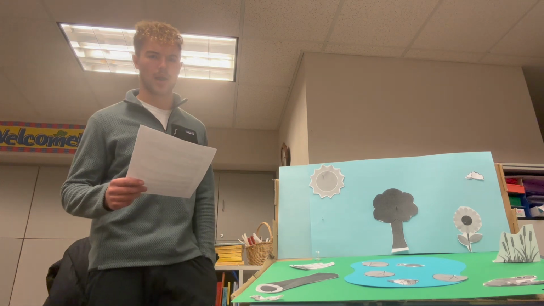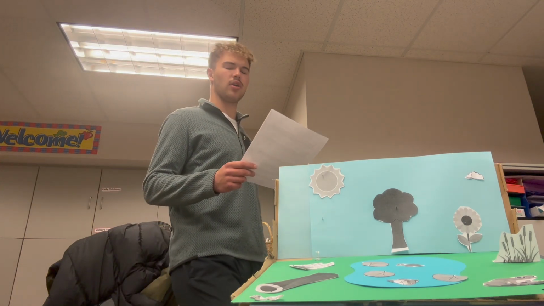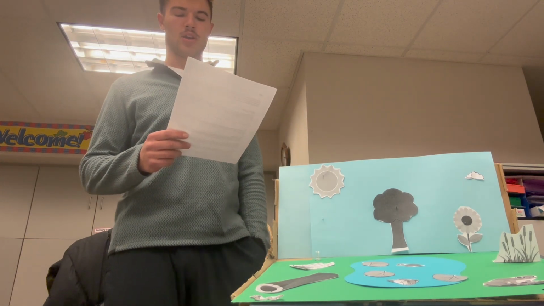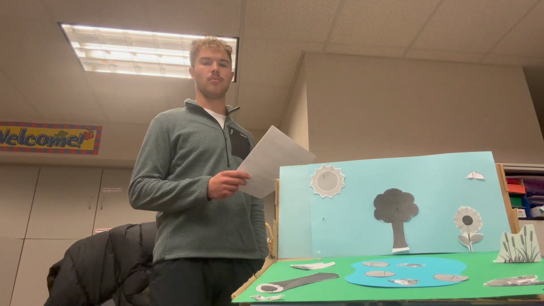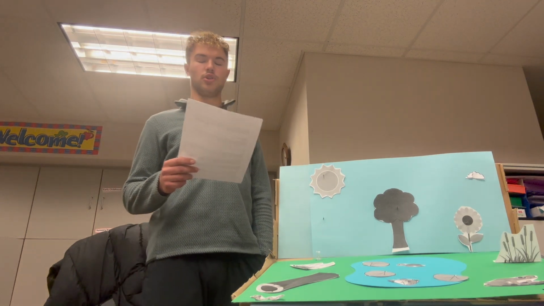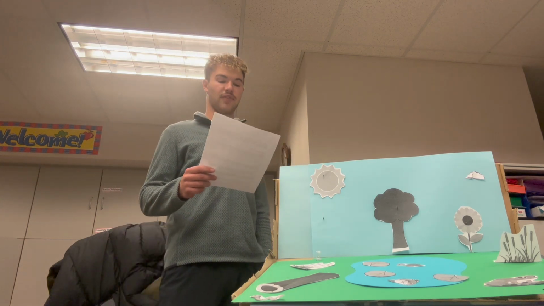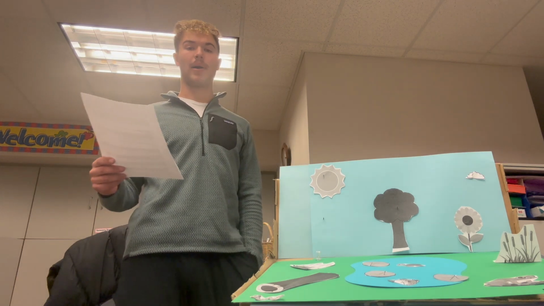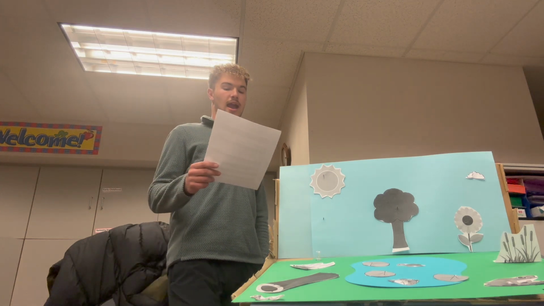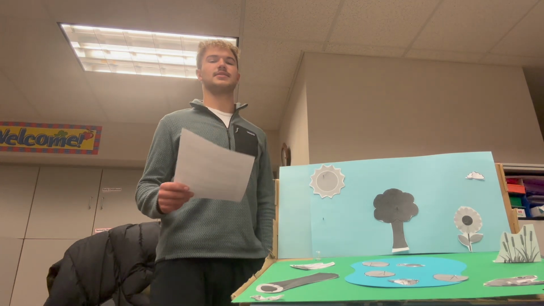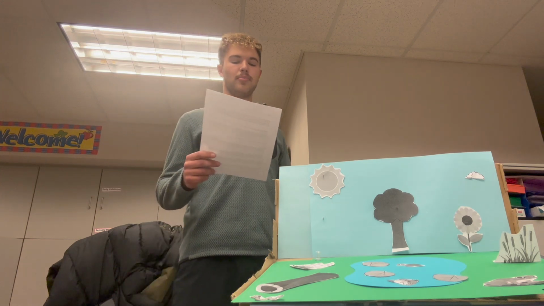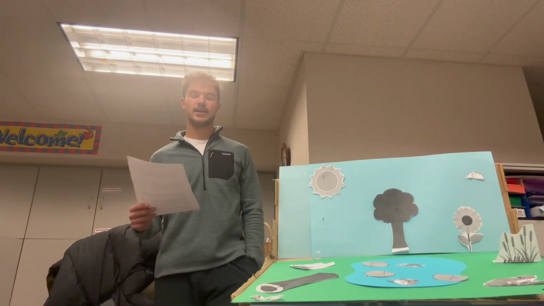So now let's talk about what happens if one part of the ecosystem is missing. Let's think about it. If there were no worms, the soil would lose its nutrients and plants wouldn't be able to grow as well. If there were no frogs, insects might overpopulate. Every piece of the ecosystem is connected. It's kind of like a puzzle. When one part is affected, the whole system is affected by it.